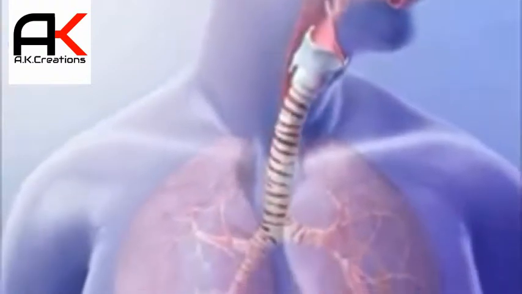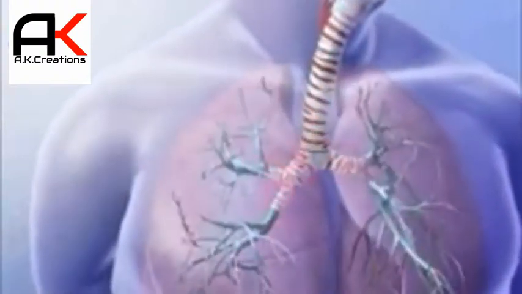Oxygen of the atmospheric air is delivered to the human body, which is then utilized by the tissue, and the carbon dioxide which is produced by the human body is exported to the lungs.